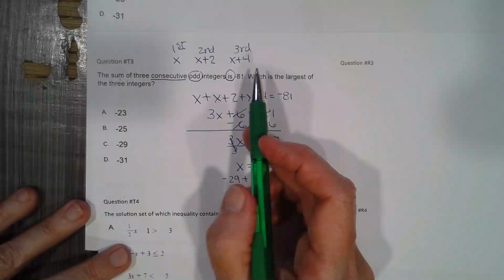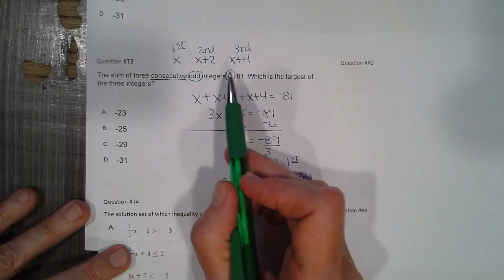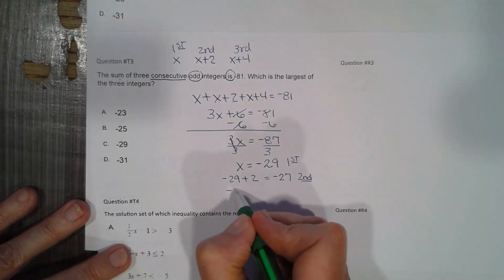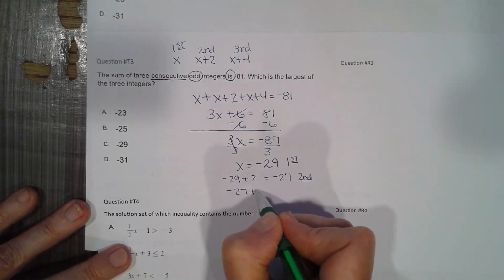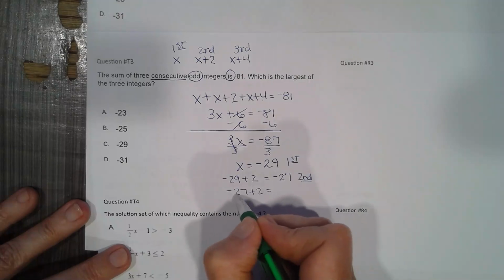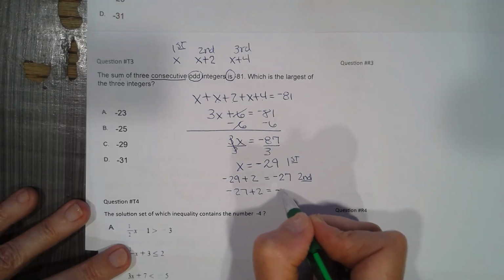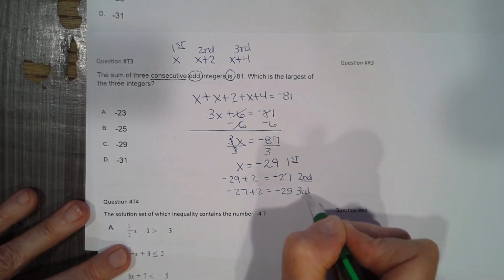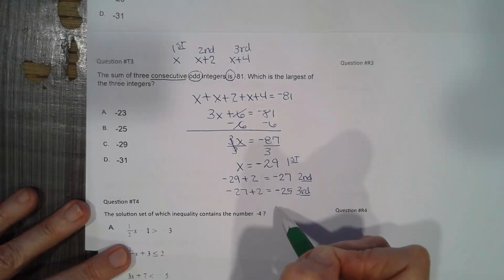And now you can either go back to the first term and add 4, or you can just add 2 again. So negative 27, we're going to add 2 again. So we're technically subtracting, and we get negative 25 for our third integer. So these are my 3 integers.